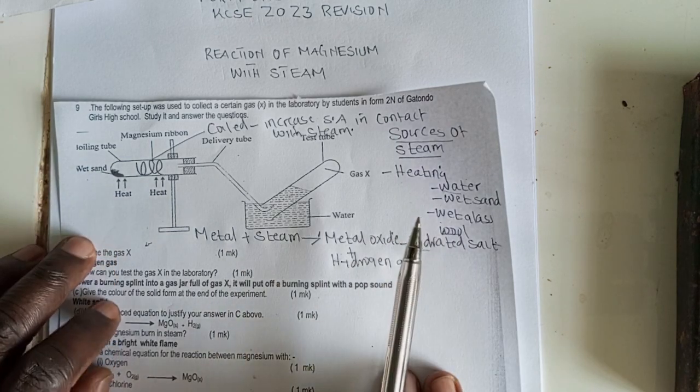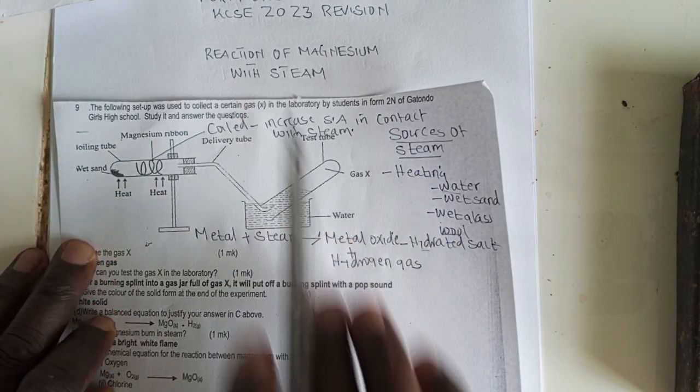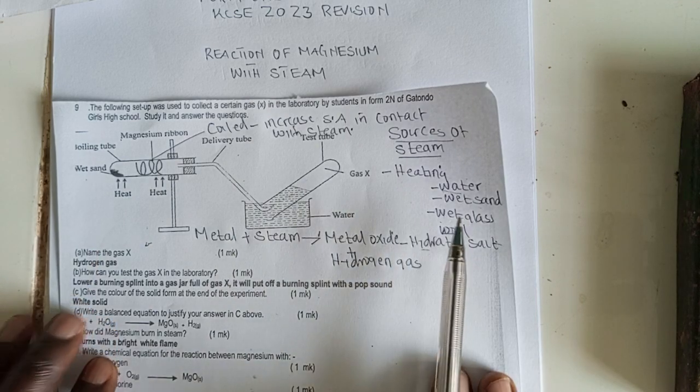Today we are looking at Form 1 work, reaction of magnesium with steam.